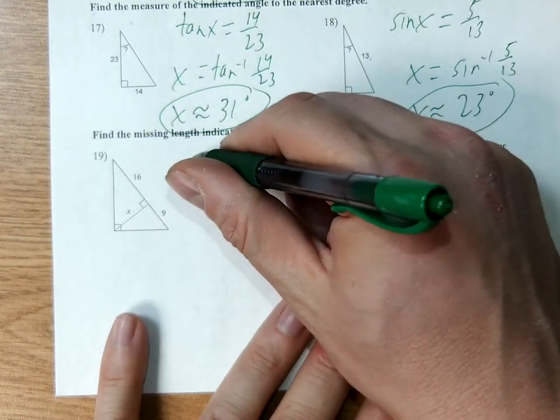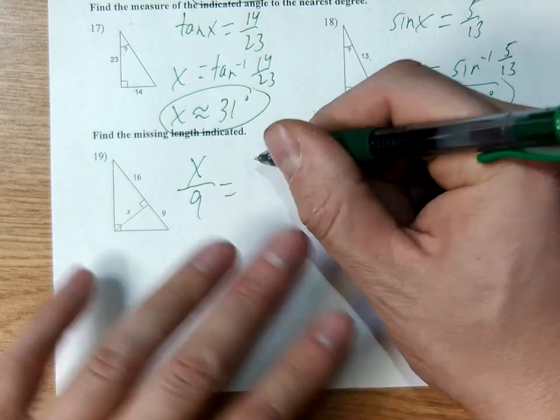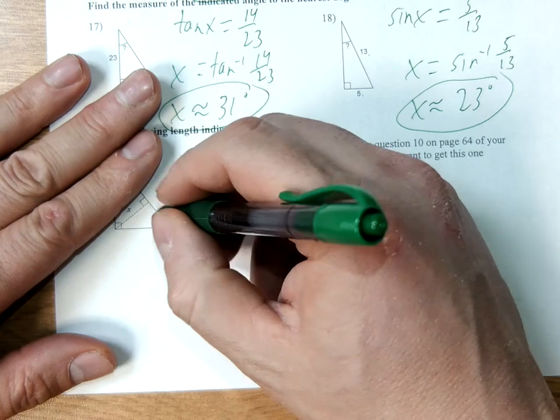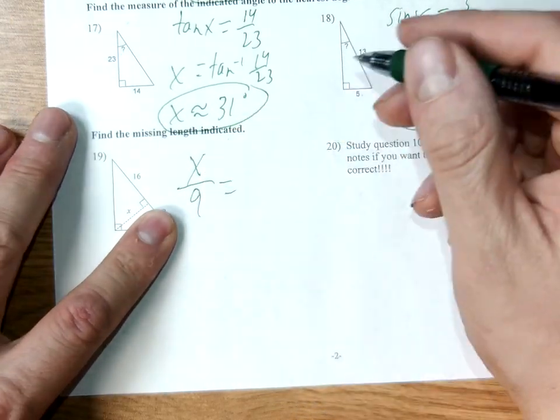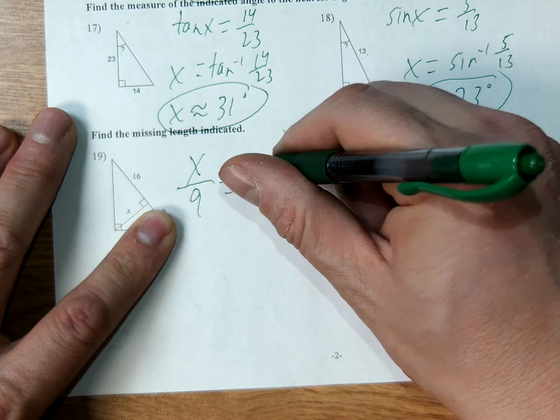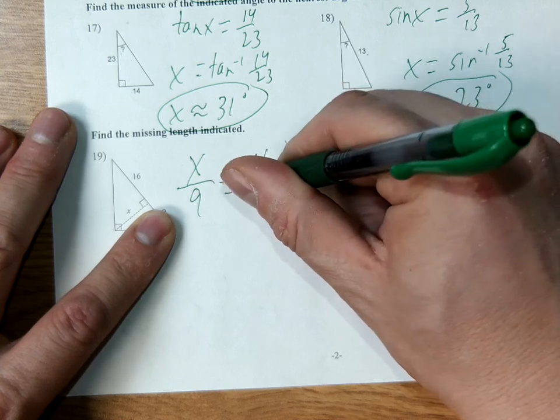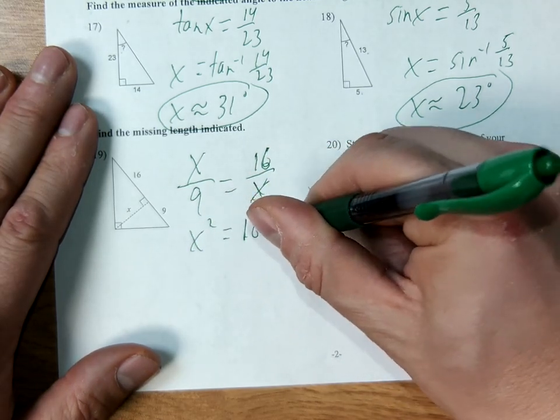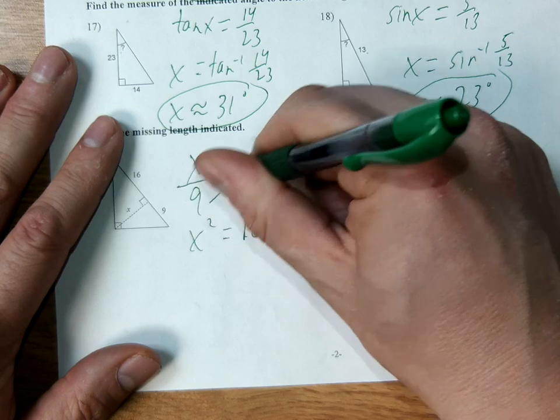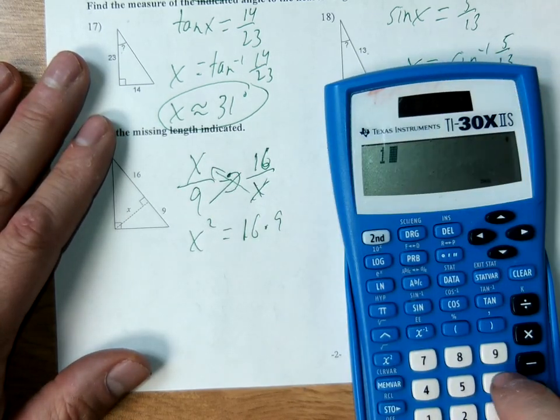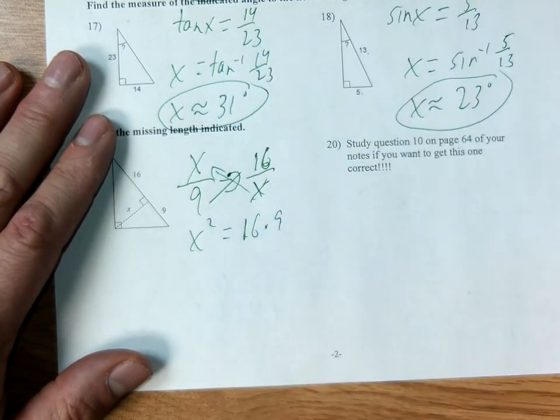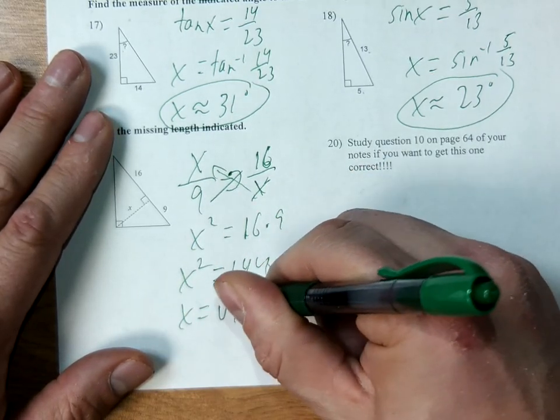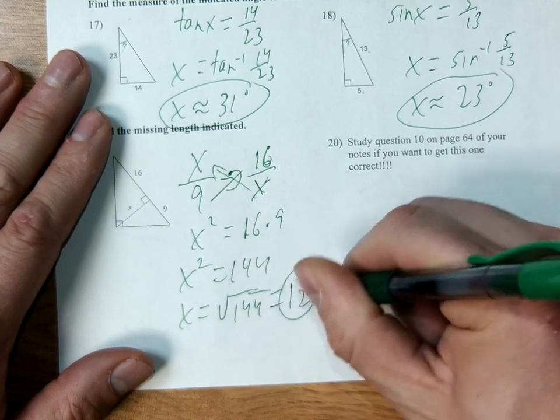Alright, find the missing length. X is in the middle, so x over 9. On this small triangle, x is the long side, not the hypotenuse, but the long side. 9 is the short side. On this one, though, 16 is the long side, and x is the short side, so it should be set up like this. So x squared is equal to 16 times 9. We're going to multiply diagonally, in other words. So 16 times 9 is 144. X is 12. We're not going to use the negative root here, so only positive 12 is the answer.